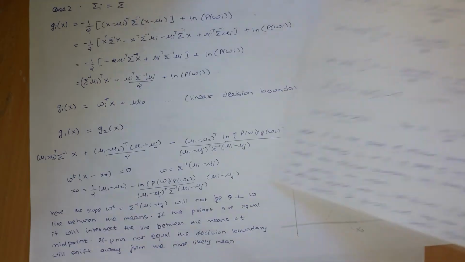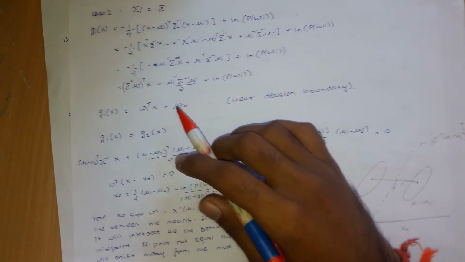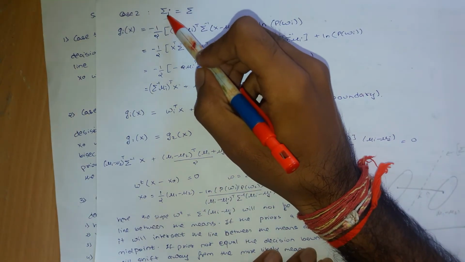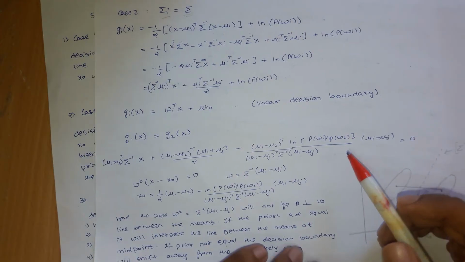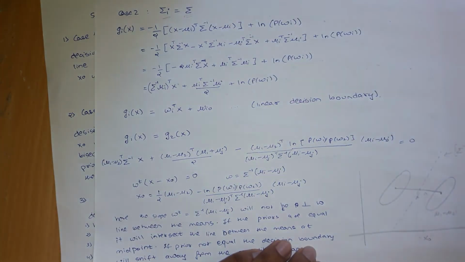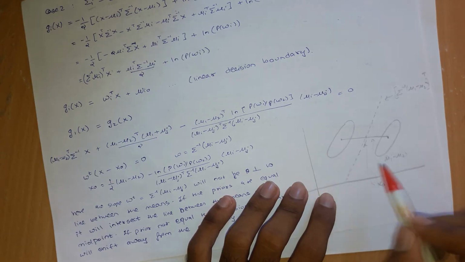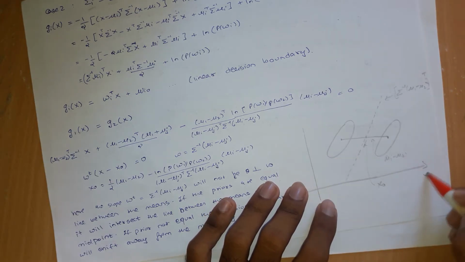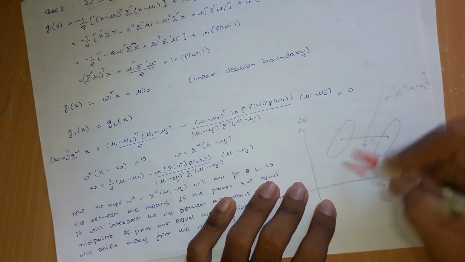So now let us take case 2. For case 2, what I am saying is all these covariance matrices are equal. I am just saying that all of them should be equal. The variance need not be equal. So here there can be a case that there is an ellipse. So here you can see the variance in the x direction and the variance in the y direction are different, hence it is an ellipse.